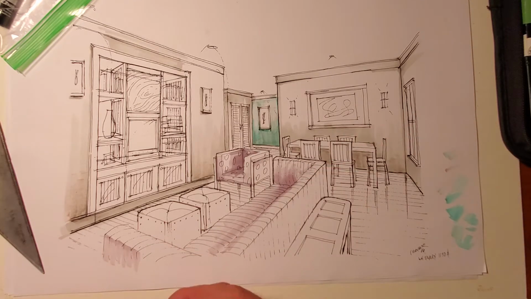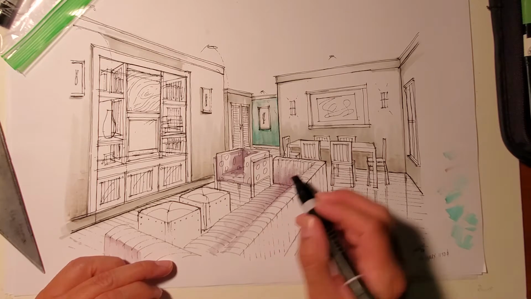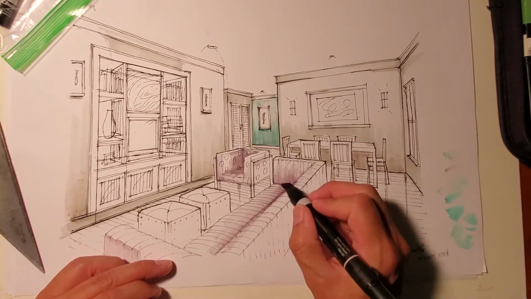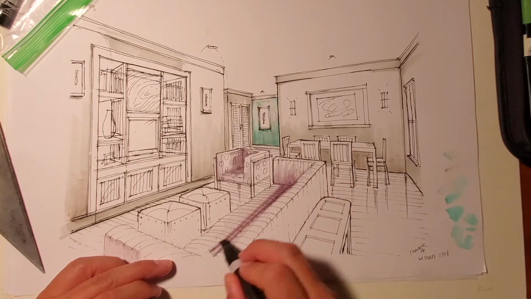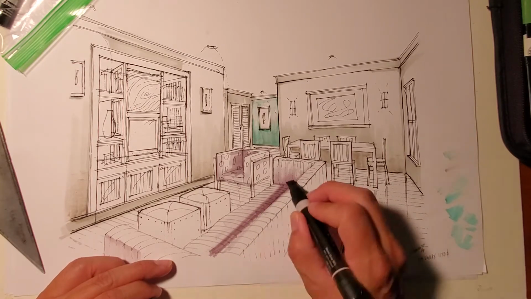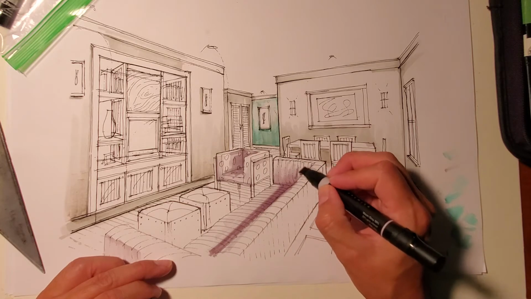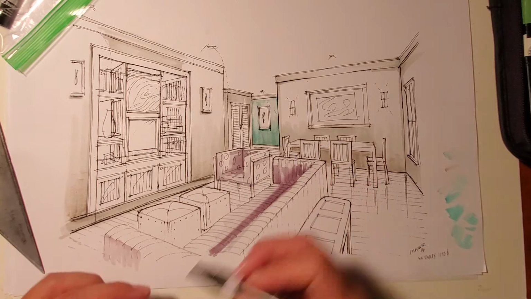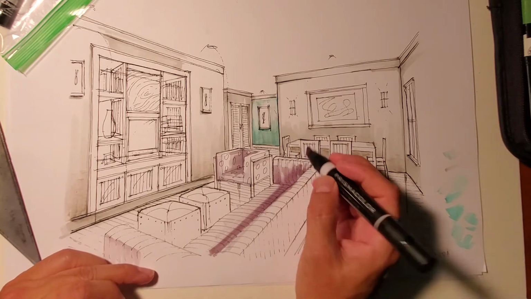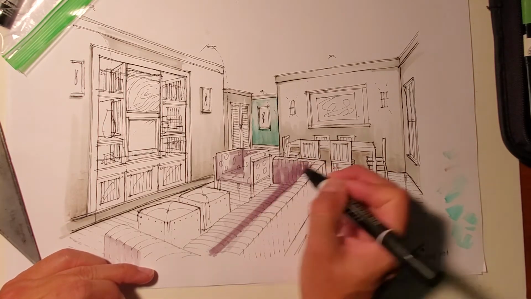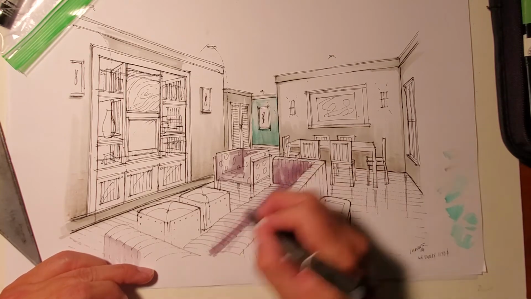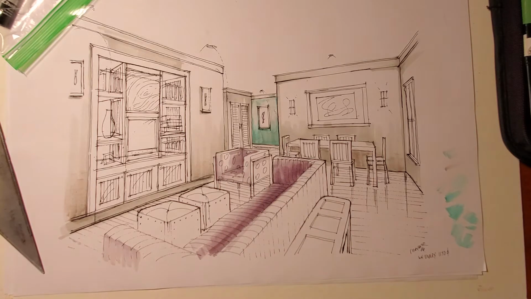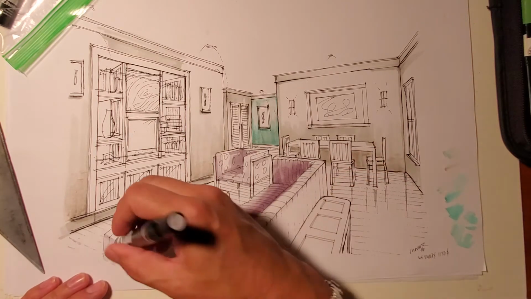Now I want to get to 50% to create even darker contrast on this edge right here. I'm going to cover that up just like that. I'm going to put a little bit here just to give some more tone there.